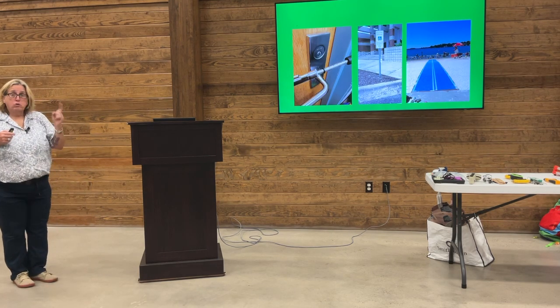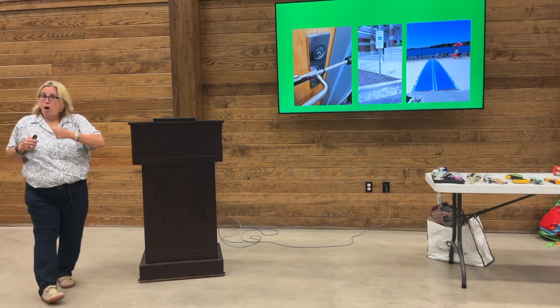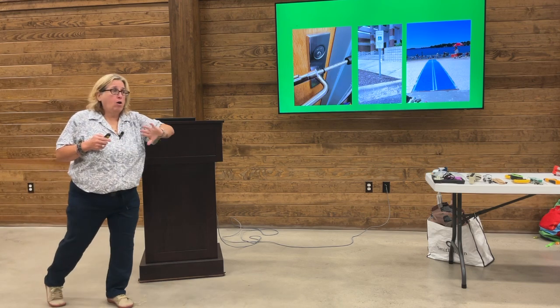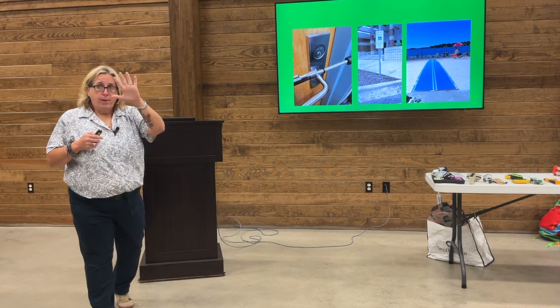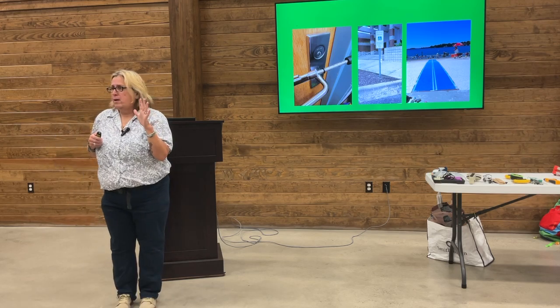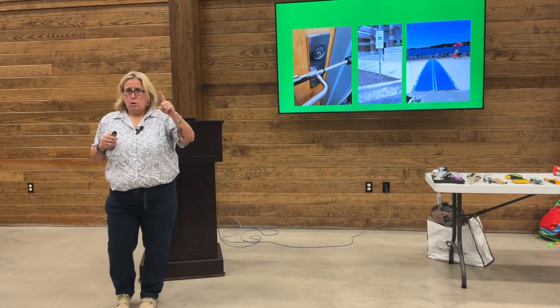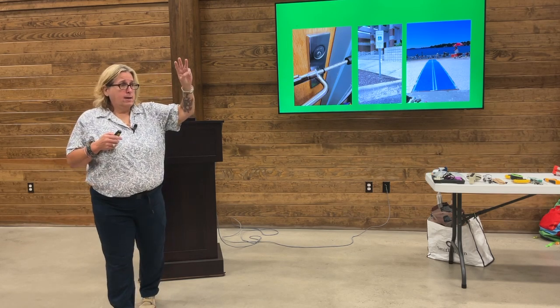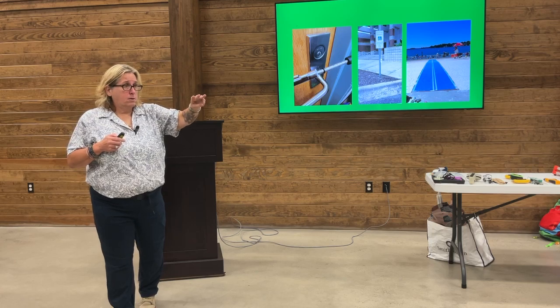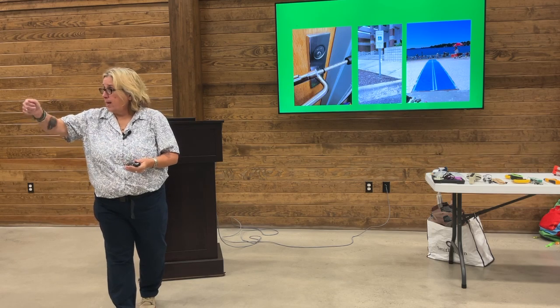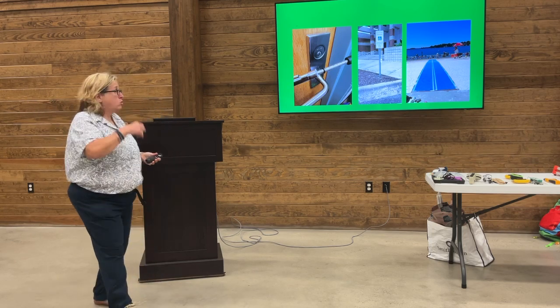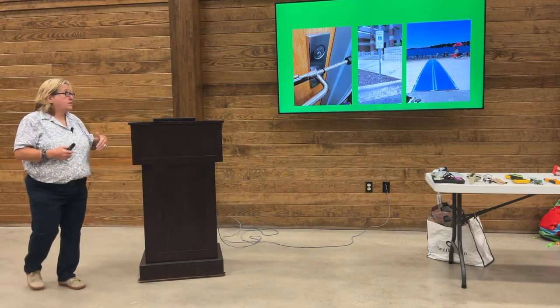You're going to need to measure doors. How hard is it to pull? How hard is it to push? 5 pounds is the maximum. Y'all know 5 pounds is not much. Doors, toilets, water fountains, anything that you've got, gate latches, push pulls. You measure all of those. You measure heights of signs.